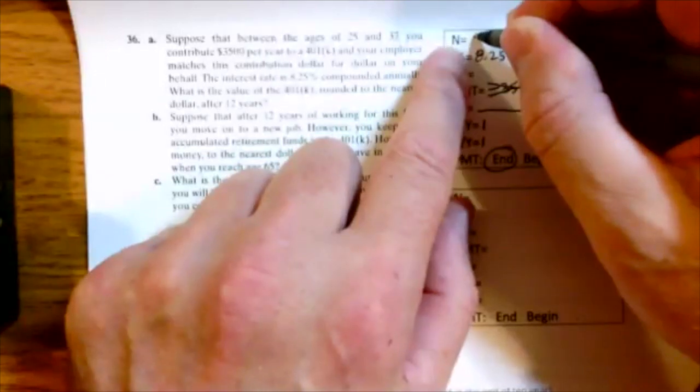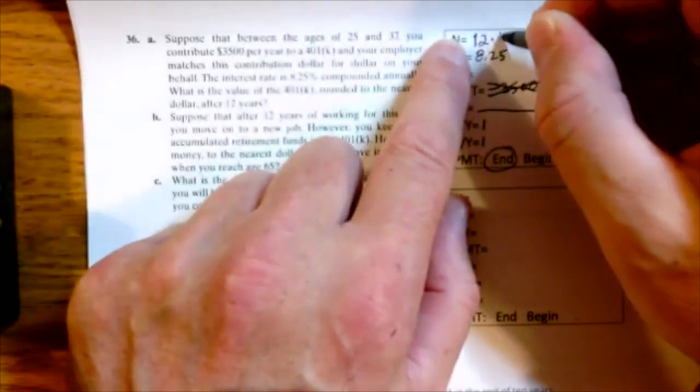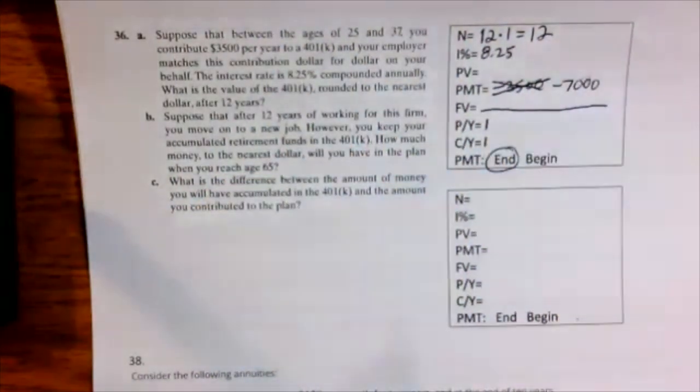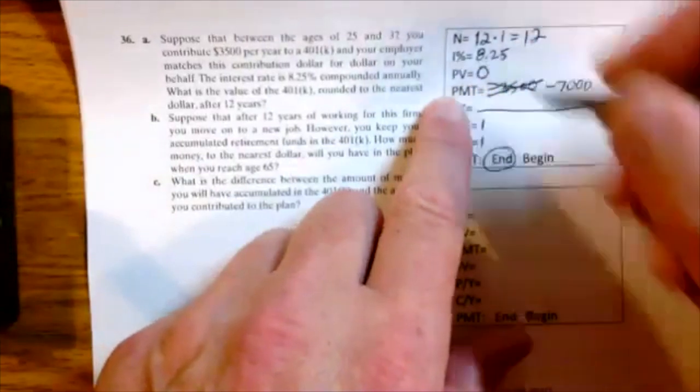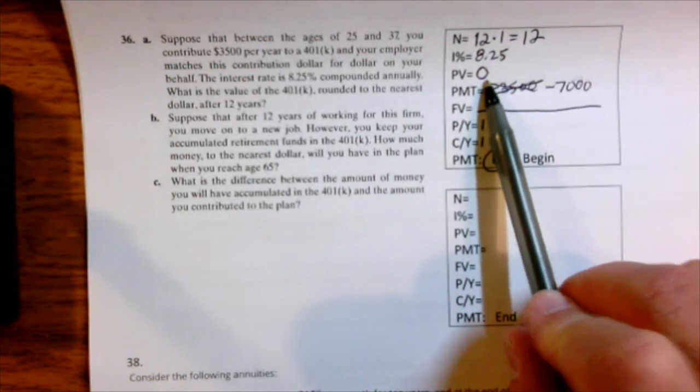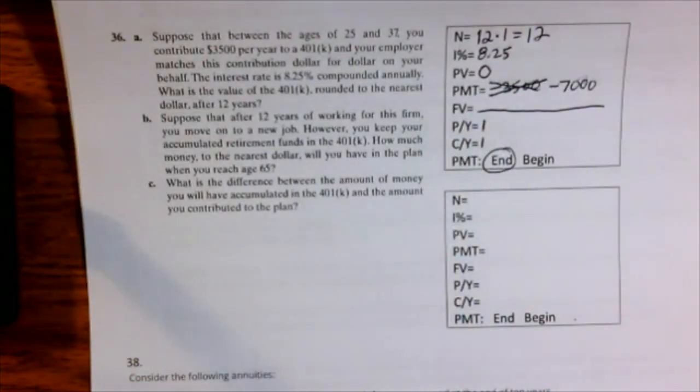So here's where I have to take the number of years and multiply by the compounding factor. Well, it turns out to be 12 because the compounding factor is 1. And once again, the last blank that we have is the present value. And in all of these problems, we're assuming that we begin with nothing. The only amount in our 401k is what we put in on our regular payments. I guess there are some situations where you get a signing bonus. And if they put your signing bonus into your 401k, all right.